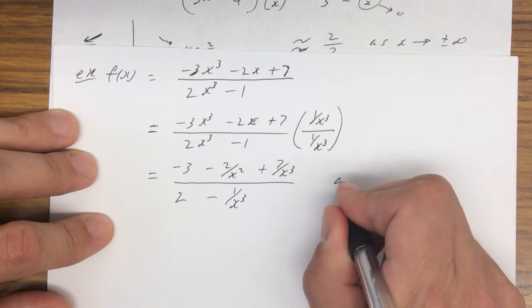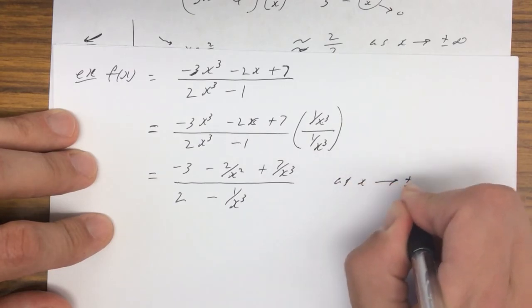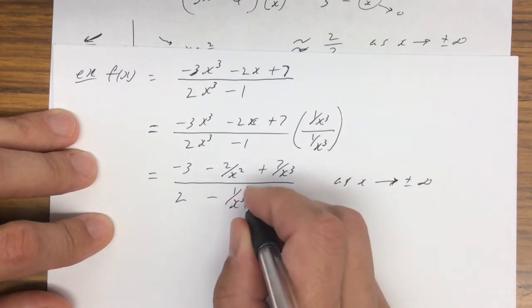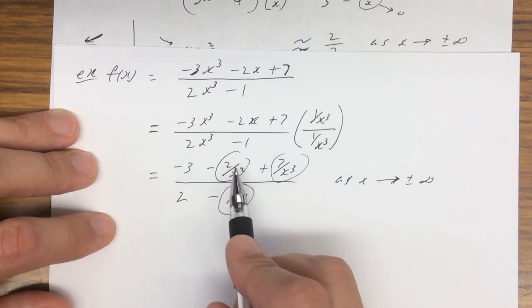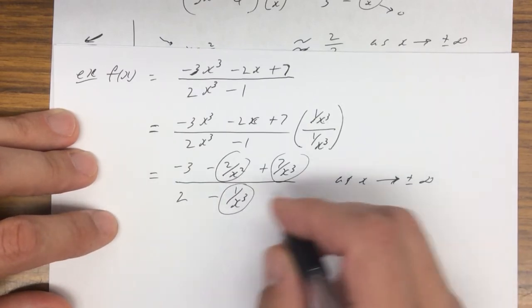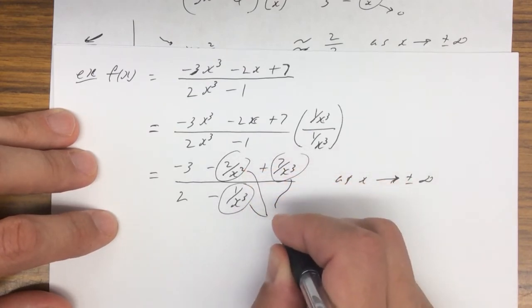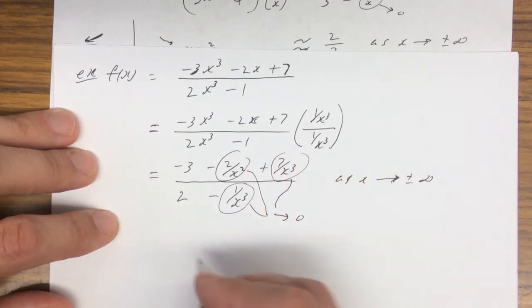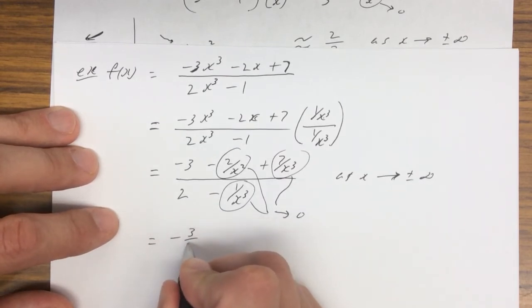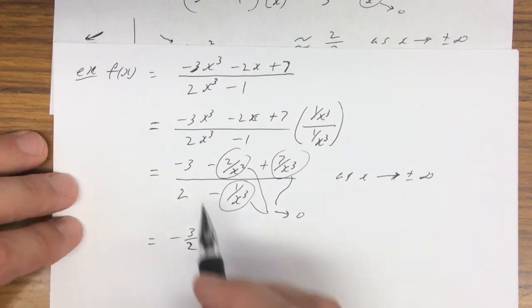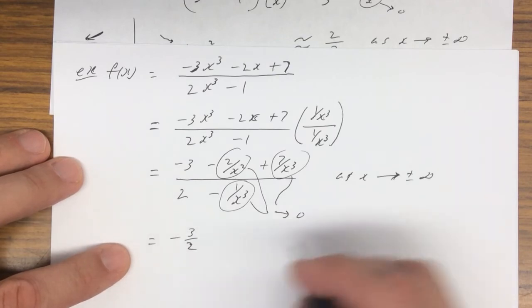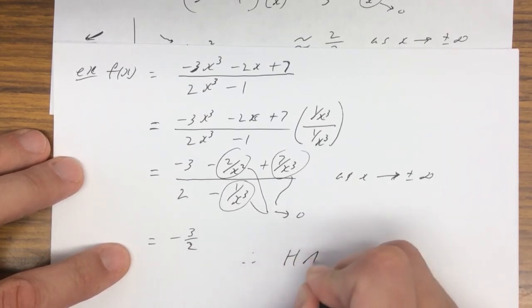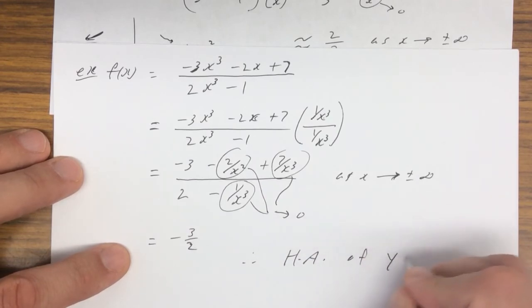And then as x goes to plus or minus infinity, this part and this part tend to 0. A constant divided by a really large number gets really small. So you're really just left with negative 3 over 2. And so the end behavior for this one is y approaches negative 3 over 2. Therefore you'd have a horizontal asymptote of y equals negative 3 over 2.